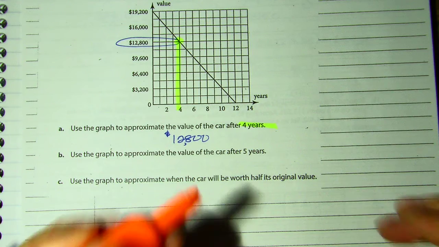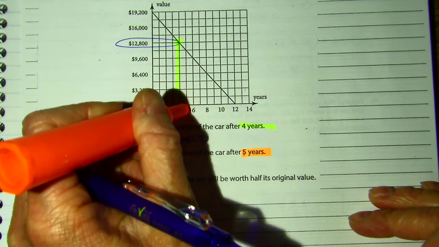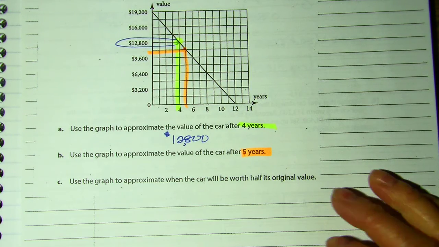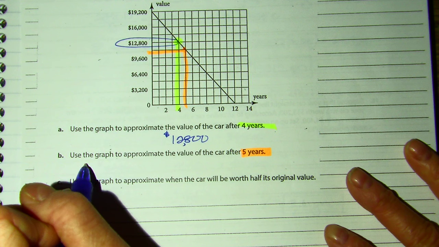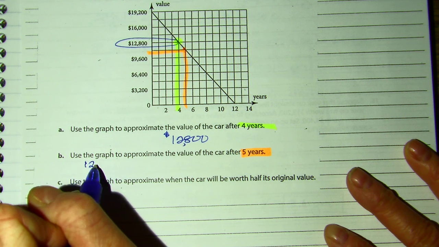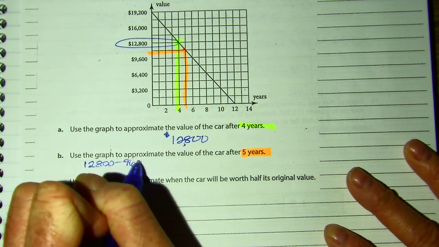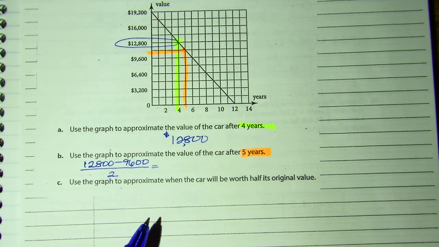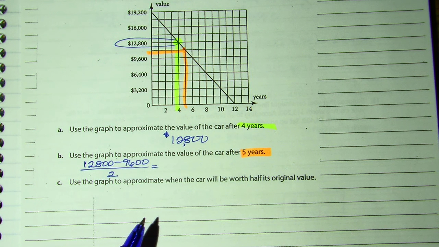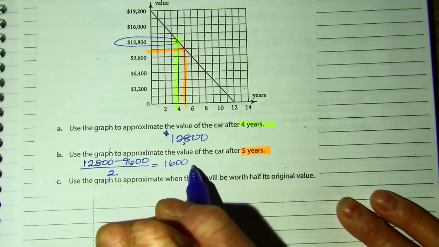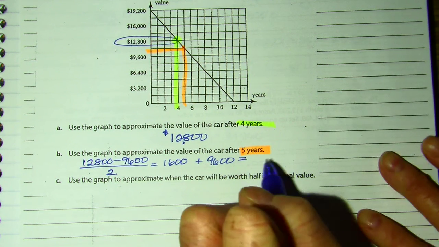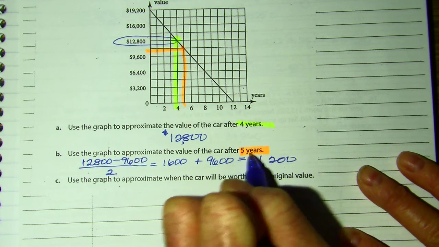Next one, what will it be worth after 5 years? So here's 5. So I'm going to look right here. So I have to find this number here. Well, that is halfway in between 12,800 and 9,600. Okay, and it's halfway, so I'm going to divide by 2. So 12,800 minus 9,600 divided by 2 gives me 1,600. So I'm going to add that to 9,600. And my car will be worth 11,200.